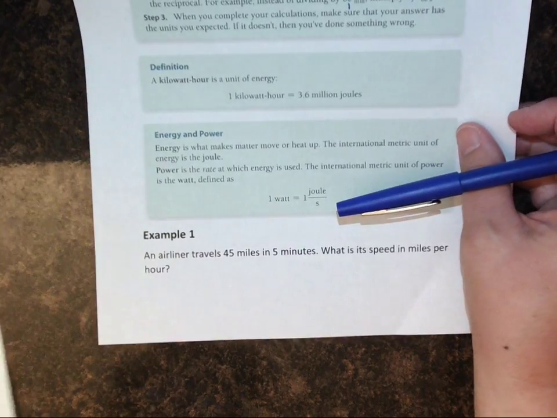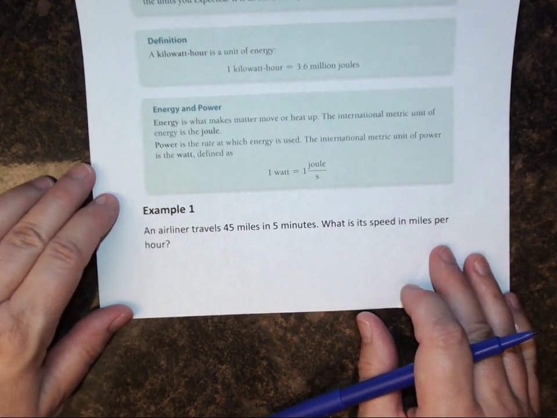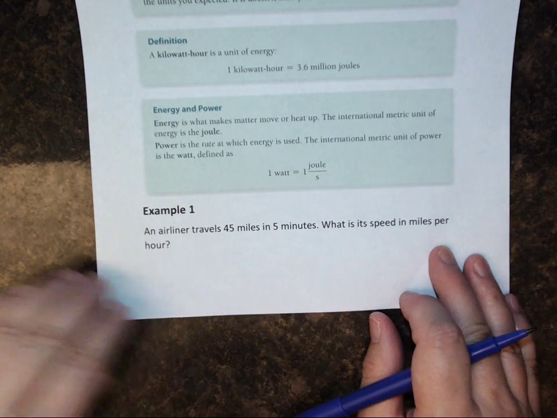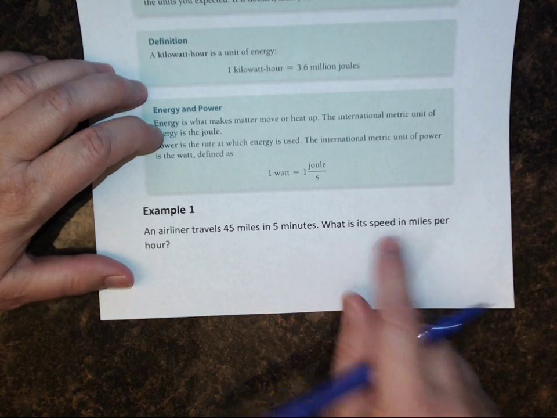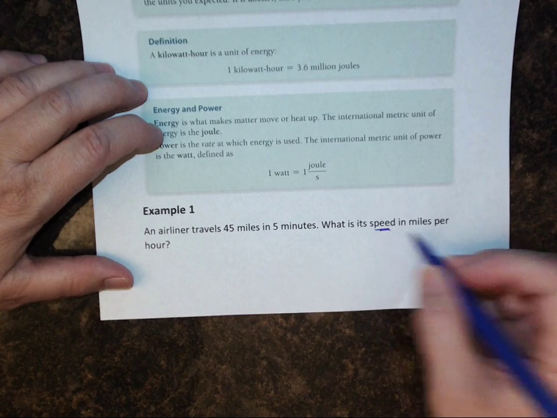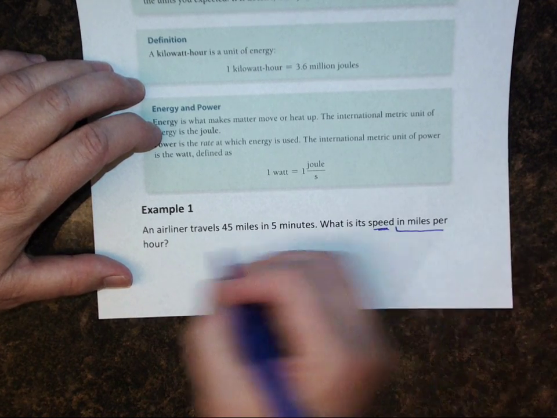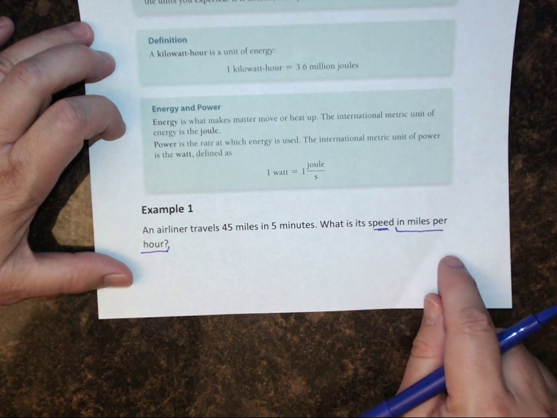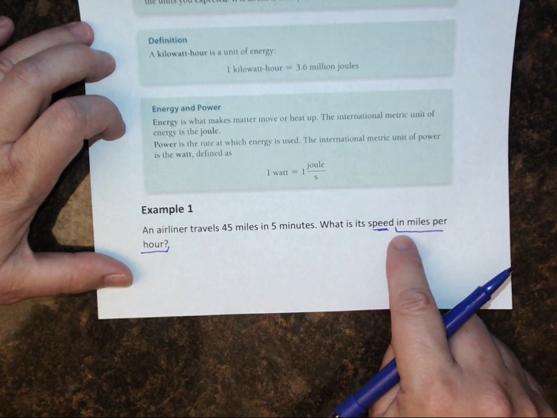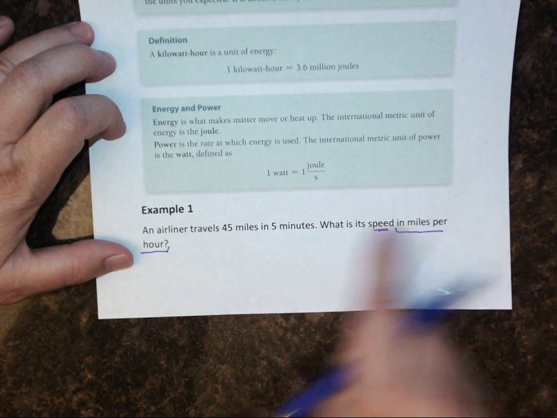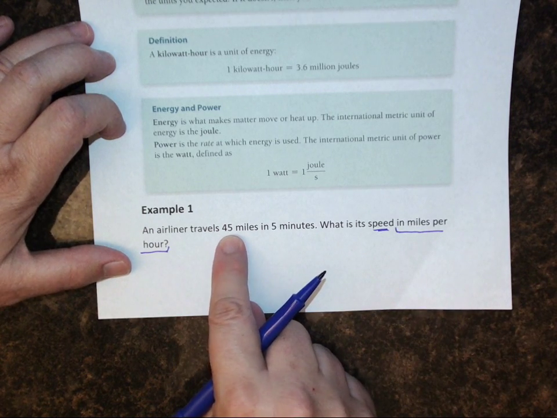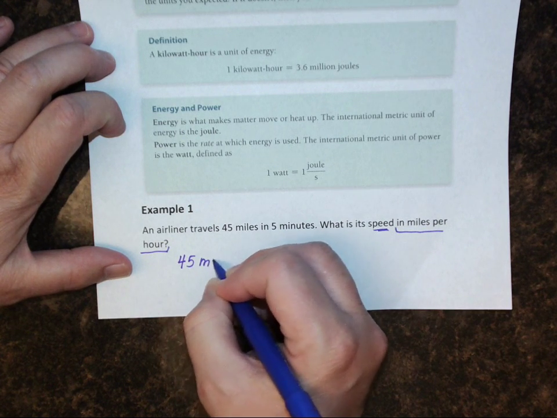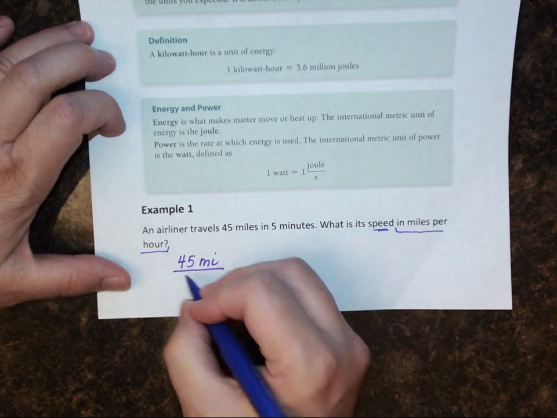Our first example is an airplane. An airplane travels 45 miles in 5 minutes. What is the speed in miles per hour? So step 1 is to see what you expect your answer to be. The answer unit we expect should be miles per hour, and what we were given is miles per minute. So we write down what we're given first: 45 miles over 5 minutes.